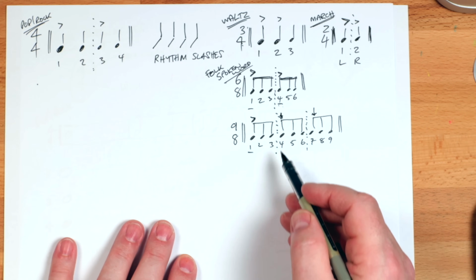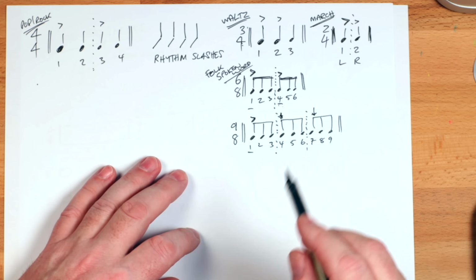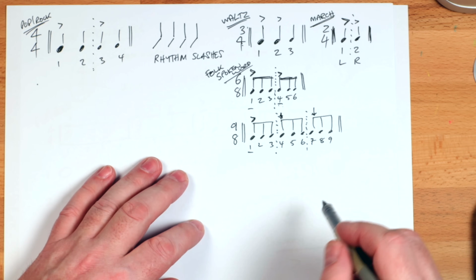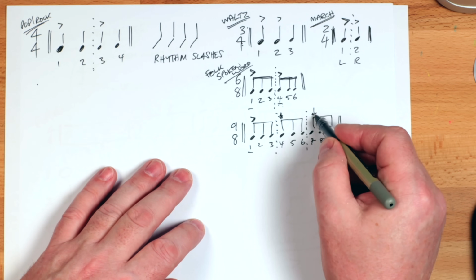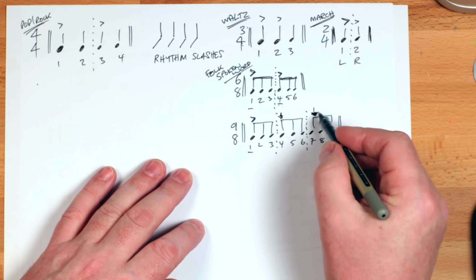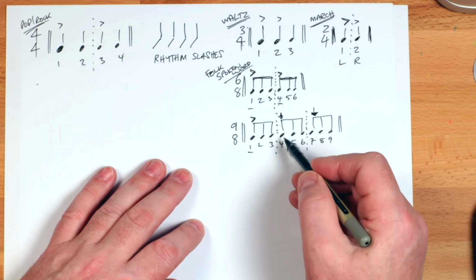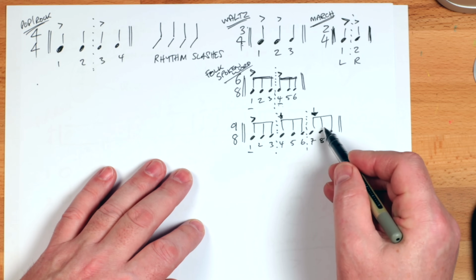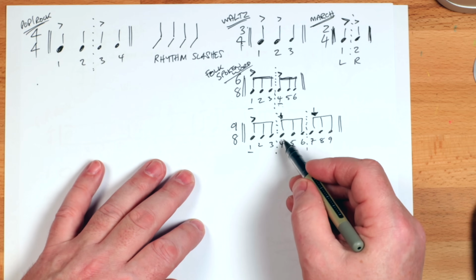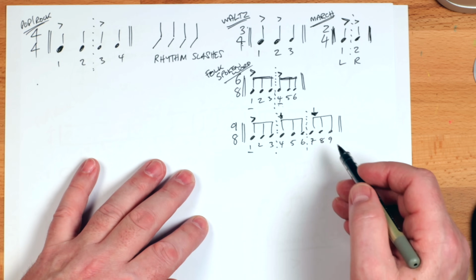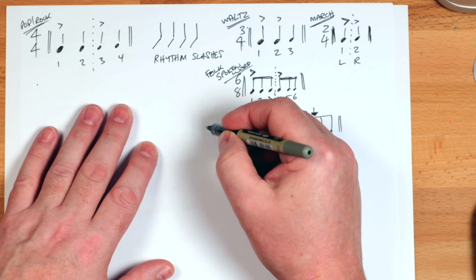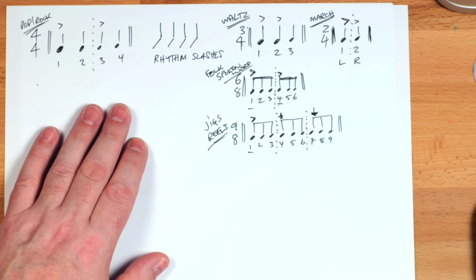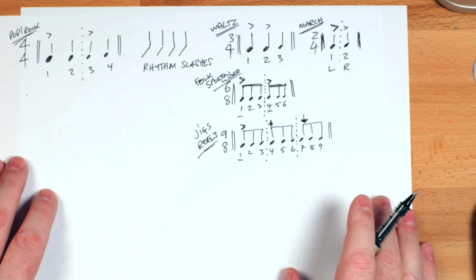So 1, 2, 3, 4, 5, 6, 7, 8, 9. Now listen to the feel of this. If I put the emphasis for the second part of that pulse, the weaker part, 1, 2, 3, 4, 5, 6, 7, 8, 9. It gives me a different feel. Now this one is jigs and reels. So that's definitely more sort of Irish folk music.